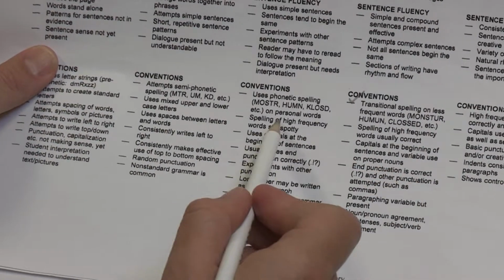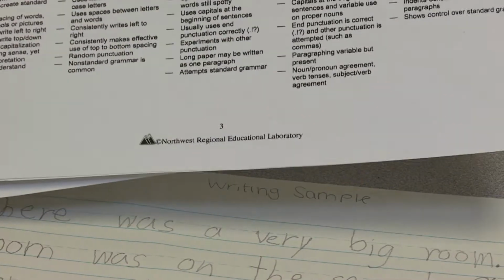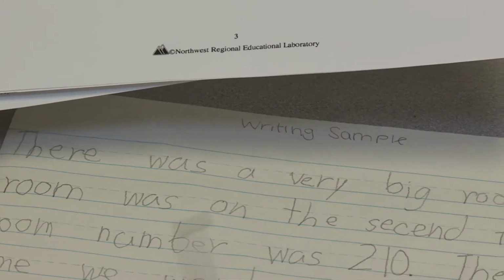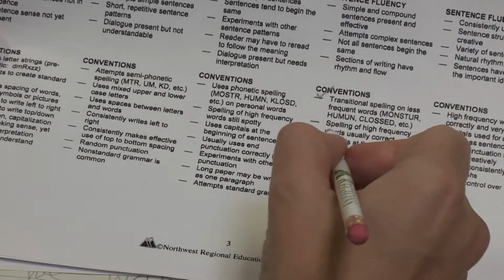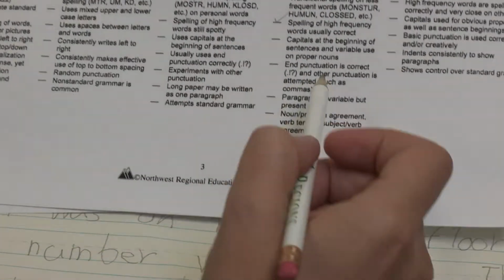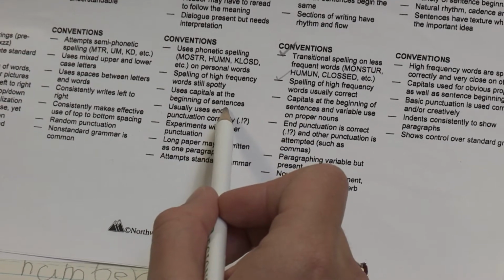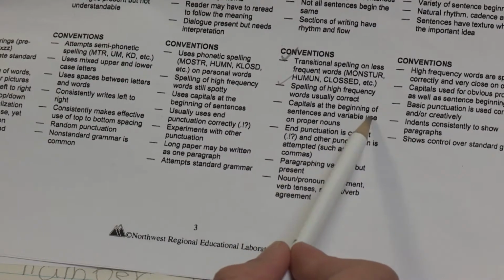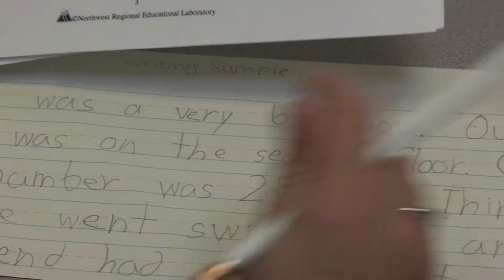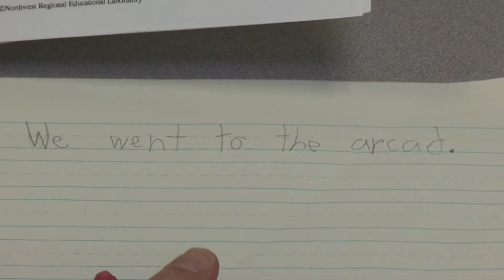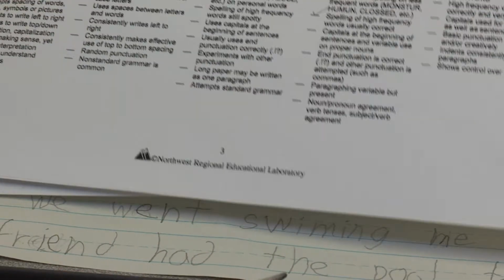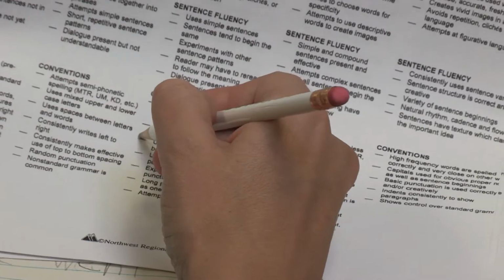Okay, so spelling of high-frequency words, spotty. Actually, no, he does a really good job of most of his words here. All right, he misspells some, but I'm sort of impressed. So I'm actually going to give him a 4. High-frequency words usually correct. Okay, and then capitals at the beginning of sentences. All right, and then this also says invariable use on proper nouns. He does have a random capital T there, but there aren't any usage of proper nouns, really. So I'm going to go that back to a 3.